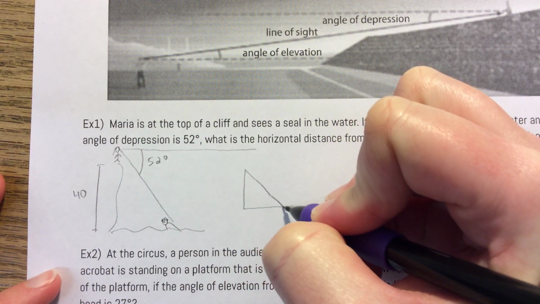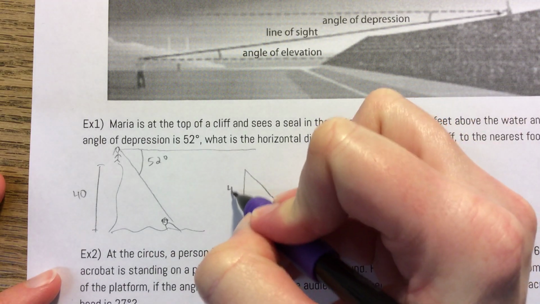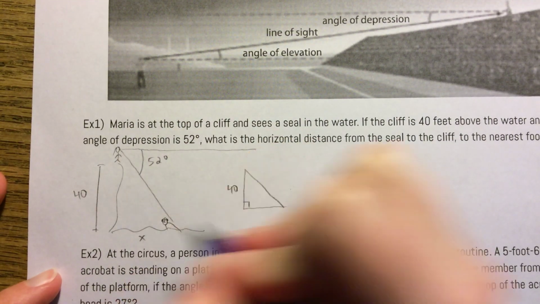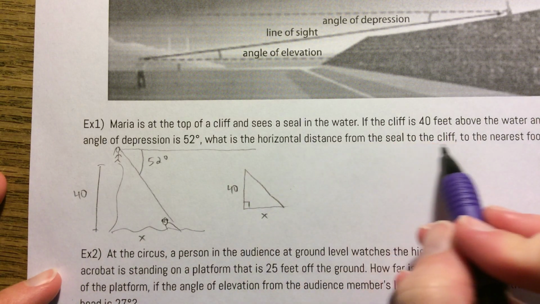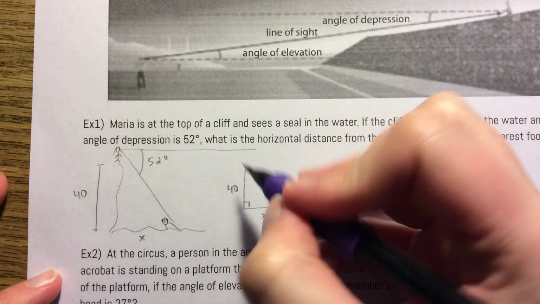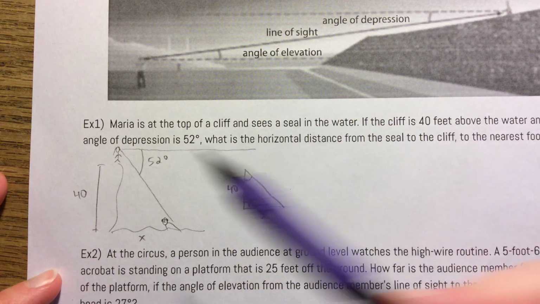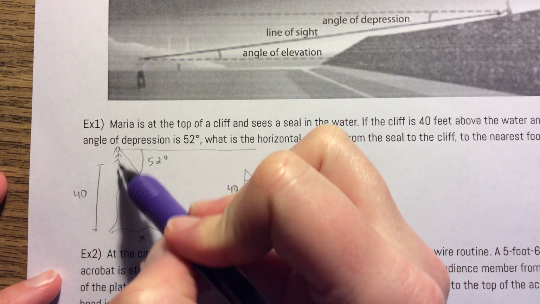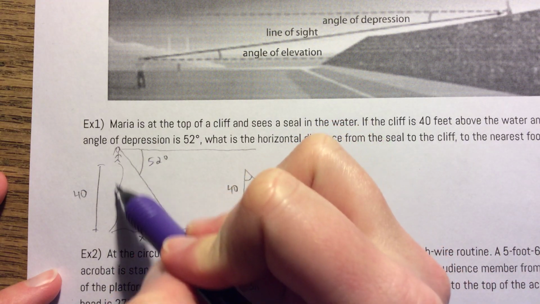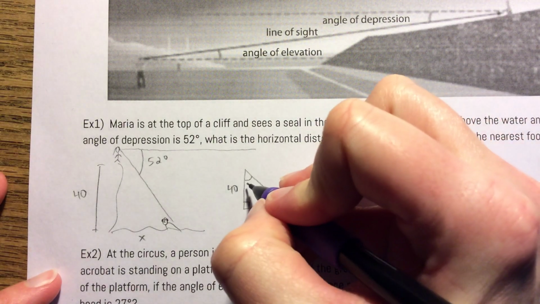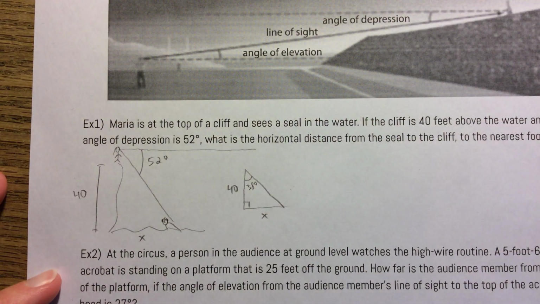So here's my right angle. This is 40. This is what I want to find right here, because it says what's the horizontal distance from the seal to the cliff. And this angle here I need to find. Now that's not 52, because the angle outside that triangle is 52. But this creates a 90-degree angle. So if I just do 90 minus 52, that tells me that this angle is 38 degrees.